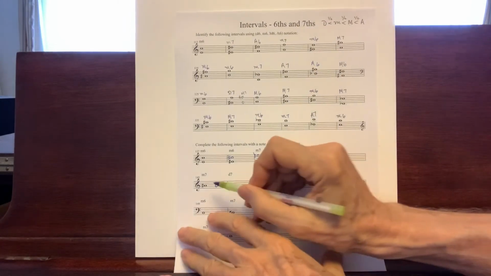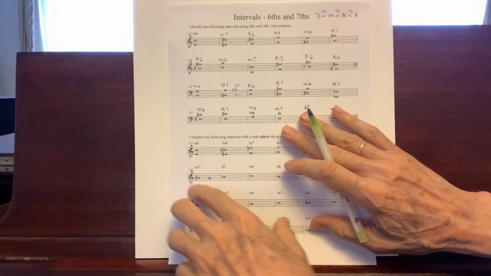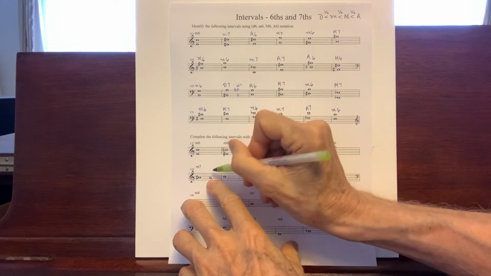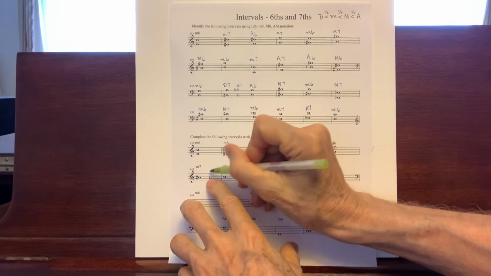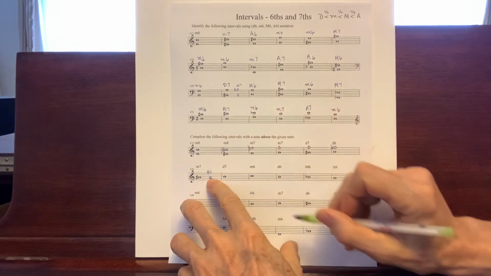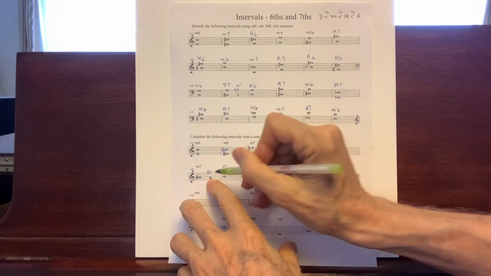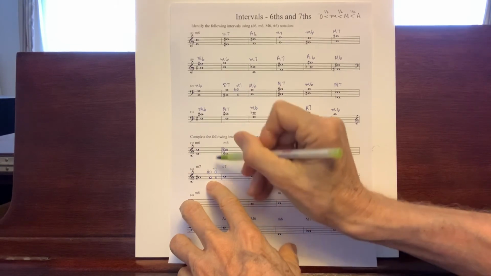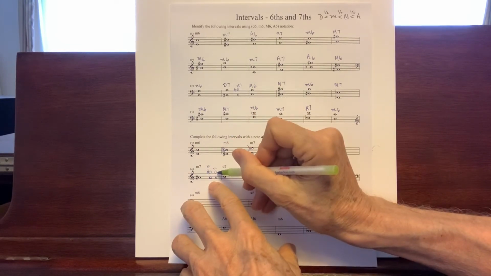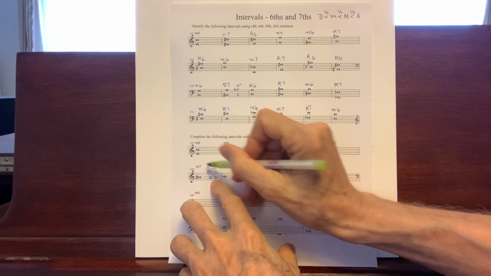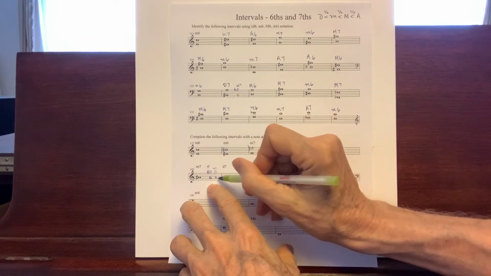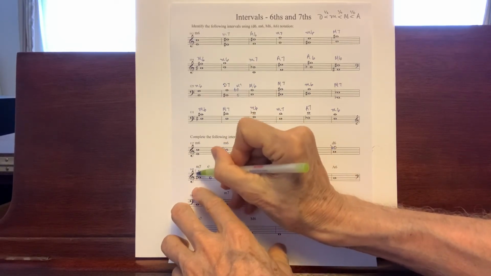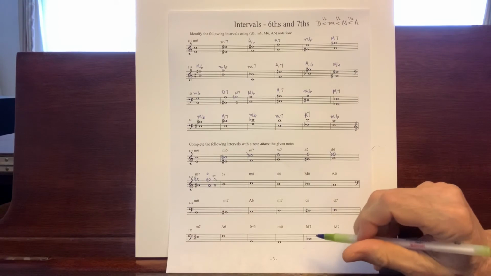All right, now we need a minor seventh above A sharp, but there's no A sharp scale as a reference. We do know that A to G sharp is a major seventh, yes? Therefore, A to G natural is a minor seventh. And if A to G natural is a minor seventh, and we're looking for a minor seventh over here, then I raise the A to an A sharp, I raise the G to a G sharp, and that's your answer. A sharp to G sharp.